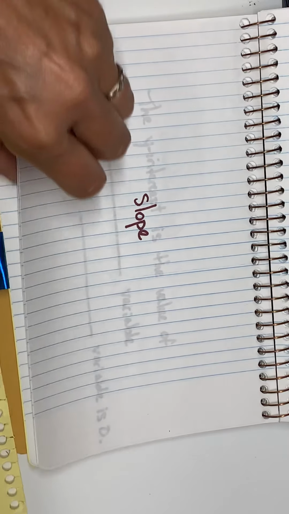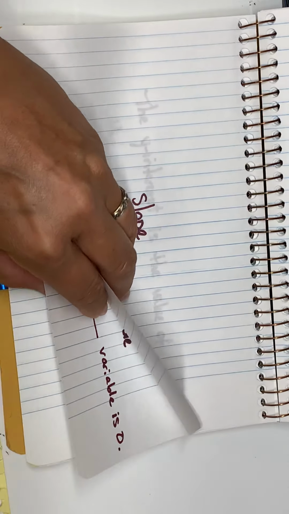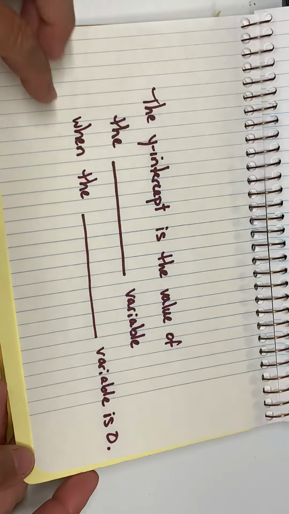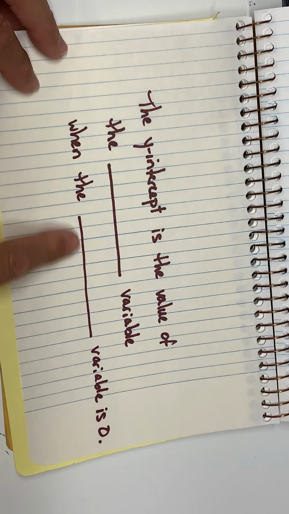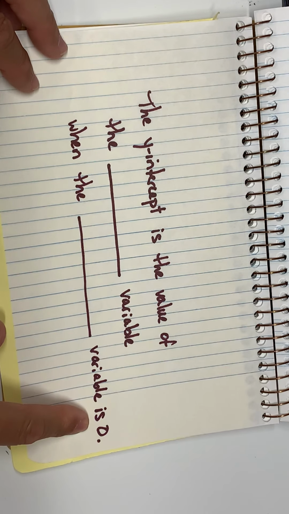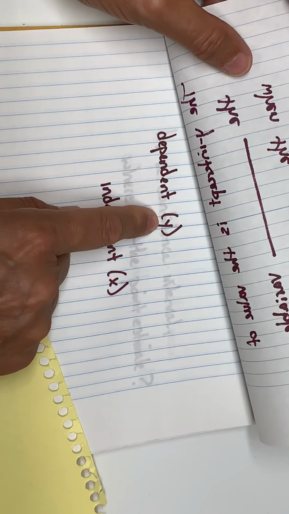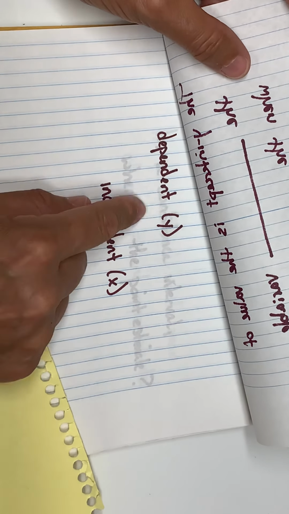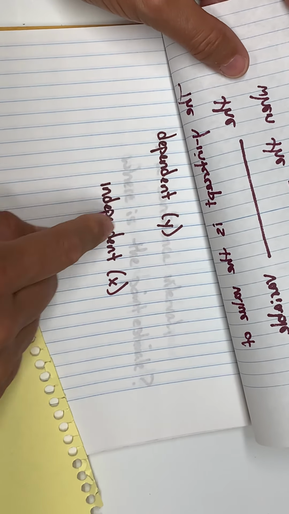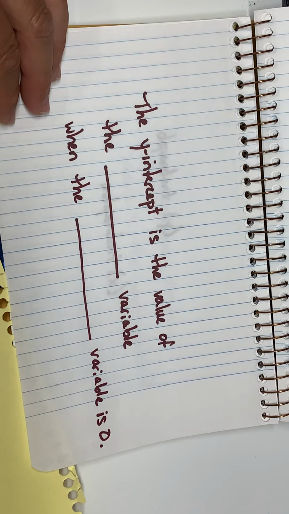All right, what do you think the next one's going to be? Yep, y-intercept, right? The y-intercept is the value of the blank variable when the blank variable is 0. So it's going to be the dependent, the y, when the x is 0. So it'd be like, well, what's my bone density when I don't drink any colas? Okay, that's how that goes. This is the interpretation for a y-intercept.